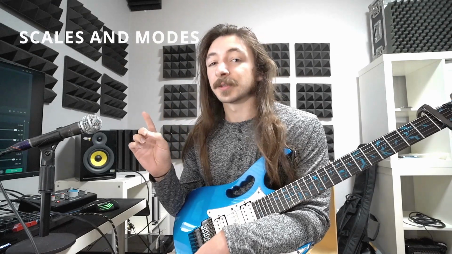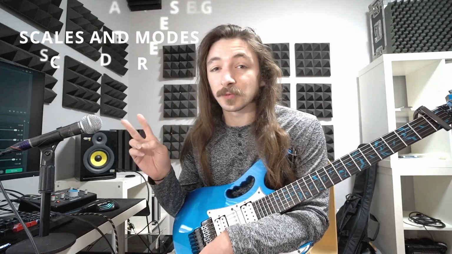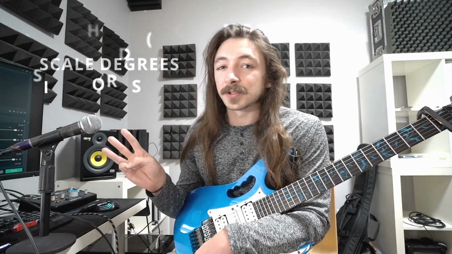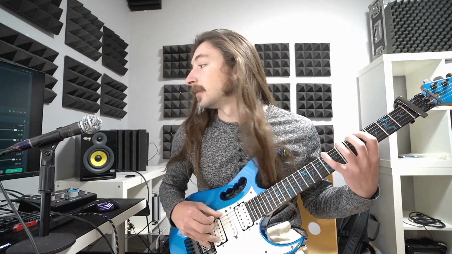The first concept is scales and modes. The second concept is scale degrees. And the third concept is basic chords. So what do I mean by those three? The first one, scales and modes, is just knowing your major scale, your minor scale, and knowing your pentatonic scale. Knowing your major and minor pentatonic scale would be very nice.